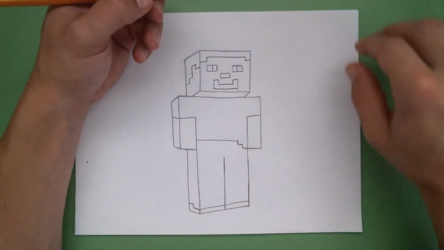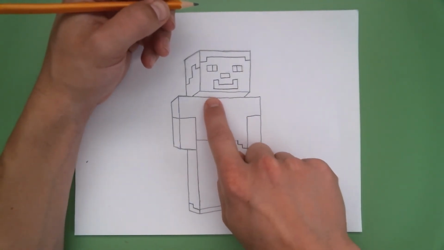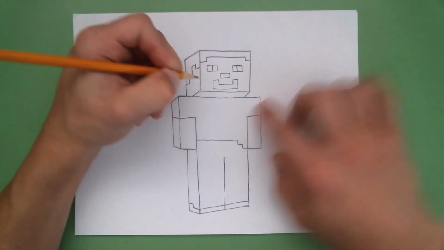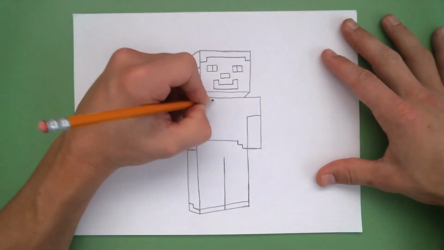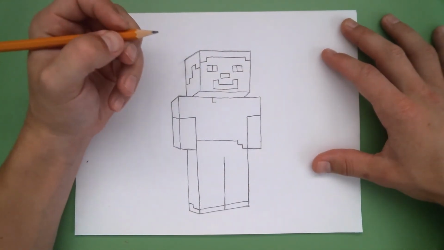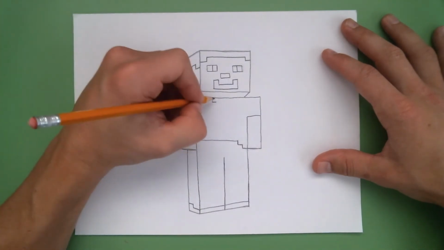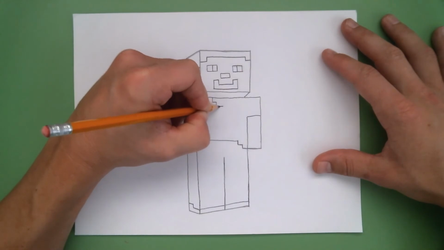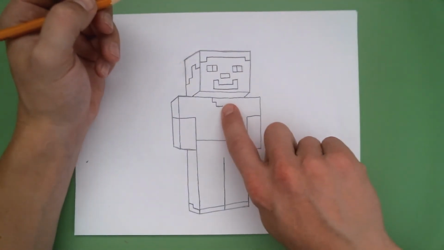And last but not least, we have a little part to show his neck. So we're gonna do some steps again. About the middle of his chest, we're gonna go down and over, like an L, down and over, and then down once more and over again. So 1, 2 steps. We're gonna do the same thing on the other side.